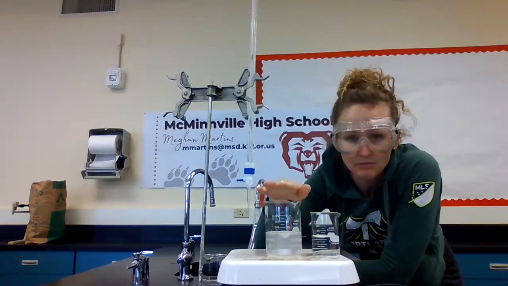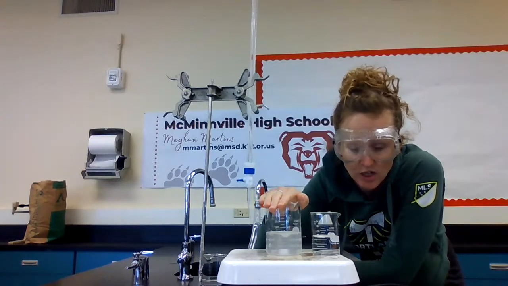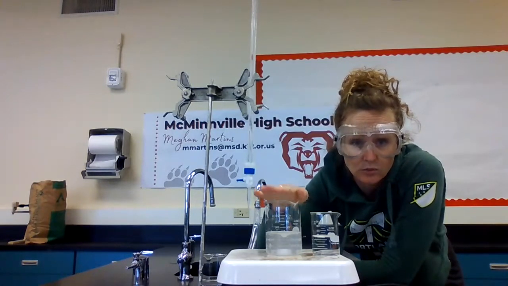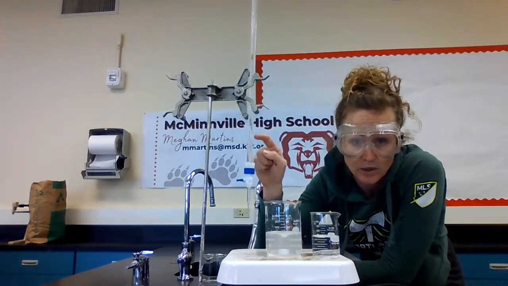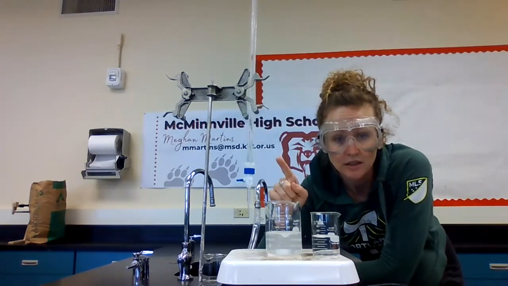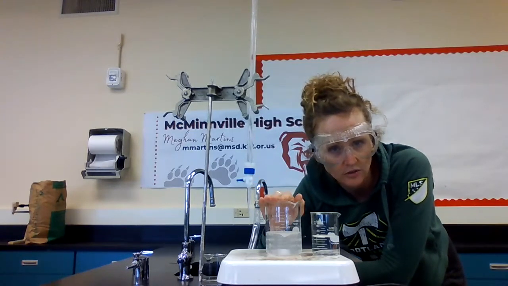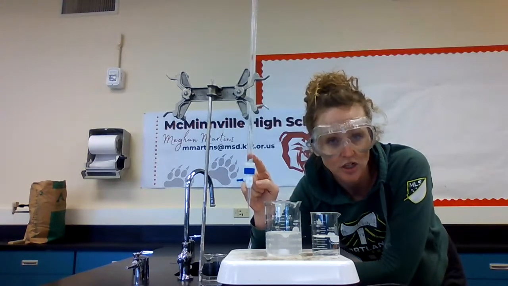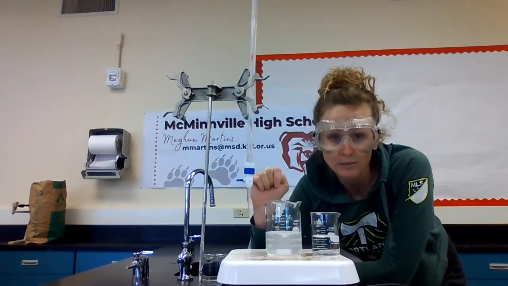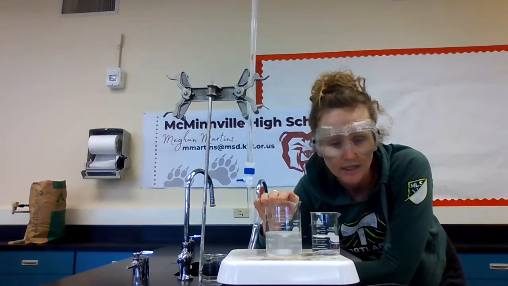I didn't measure out my acid very carefully, but if this was a real titration, you would need the volume of whatever's in your beaker, and the volume of whatever's in your burette. You also need the concentration of one of them. One of them is your unknown, and one of them is your known. You need the concentration of your known.